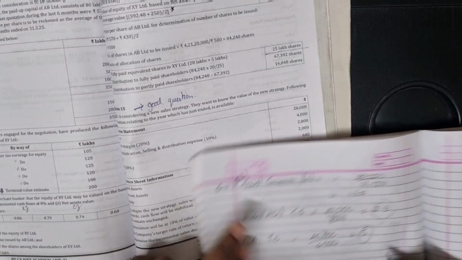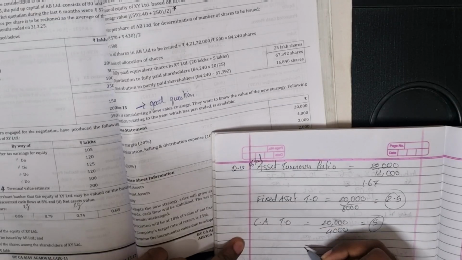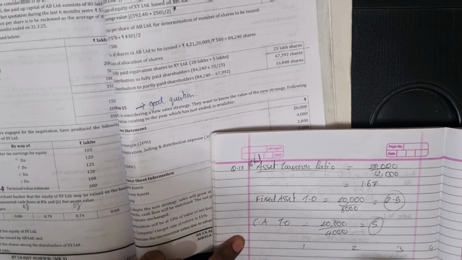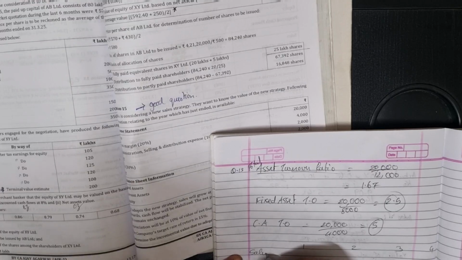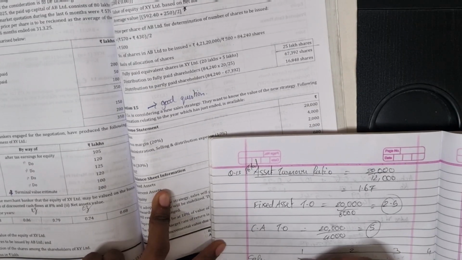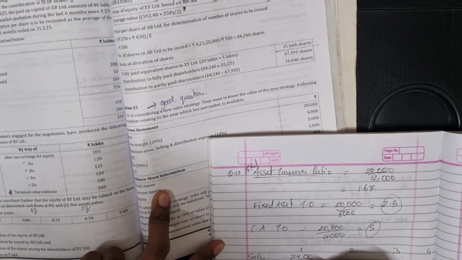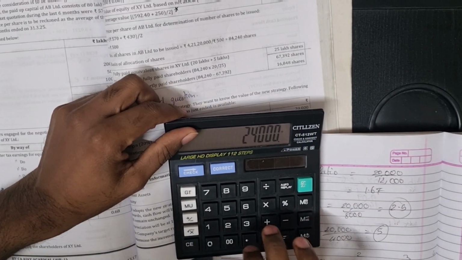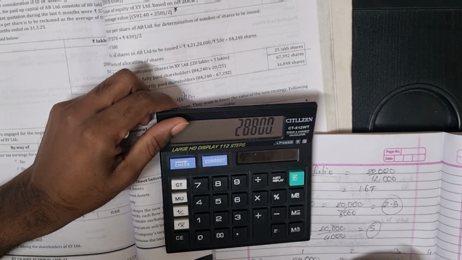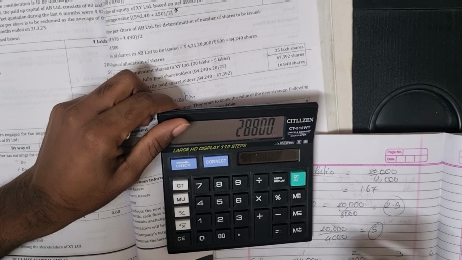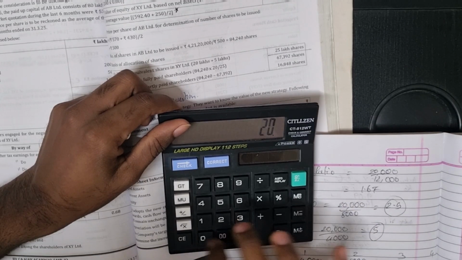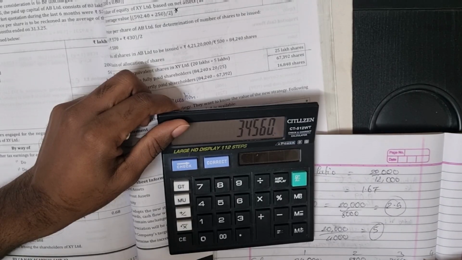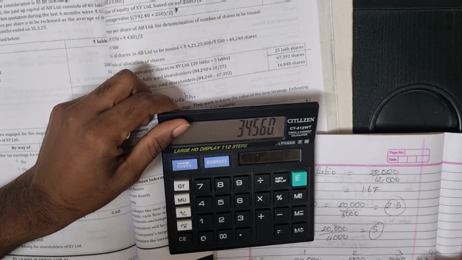Okay, so for every year we'll put the table: 1, 2, 3 and 4. Now sales, we just need sales. For the first year it is 24,000. For the second year it is how much? 24,000 plus 20%. It is 28,800. And for the third year it is 34,560, and for the fourth year also it will remain the same.